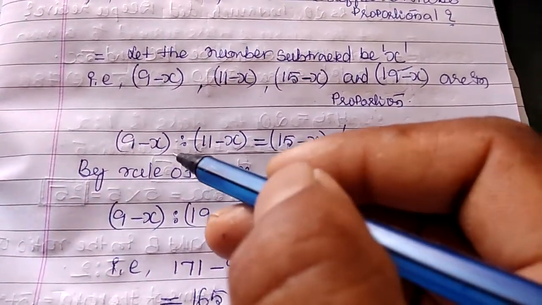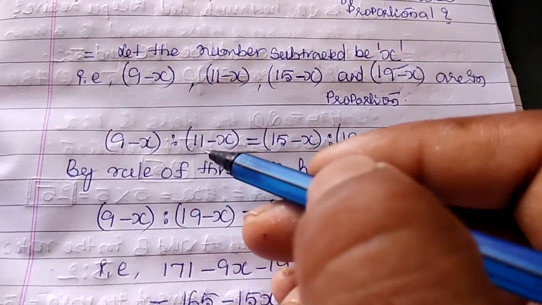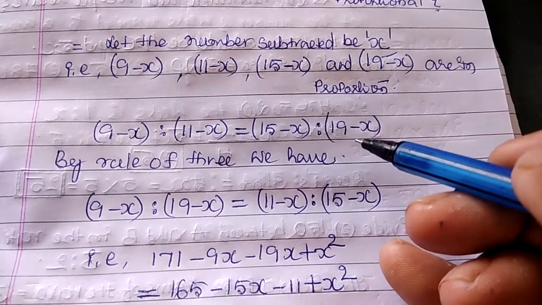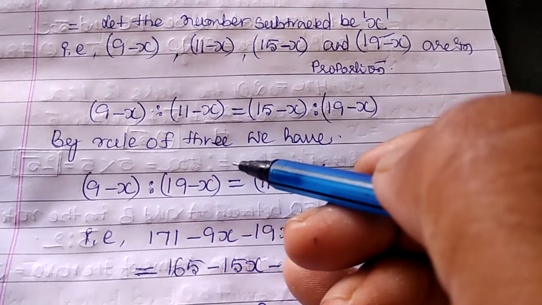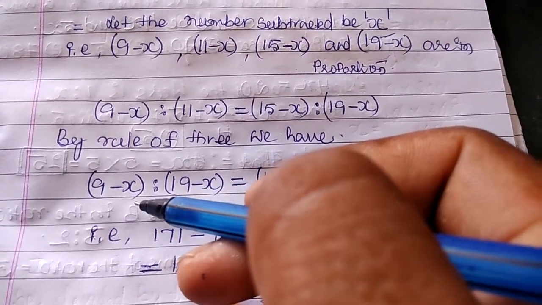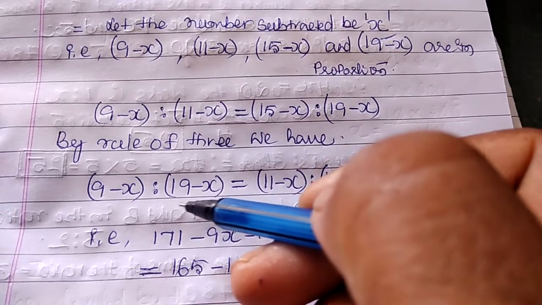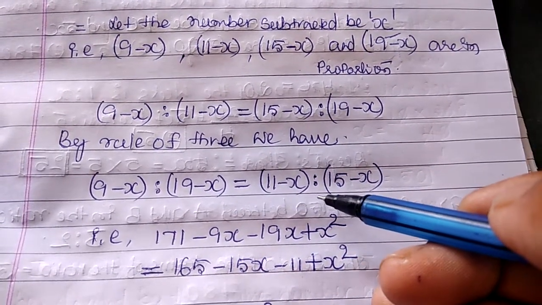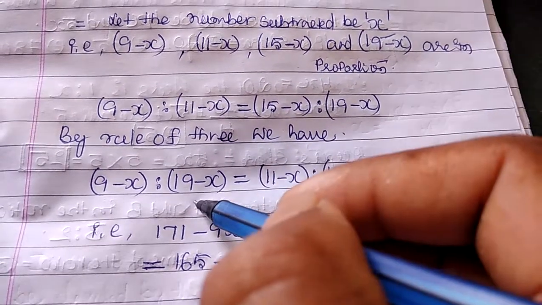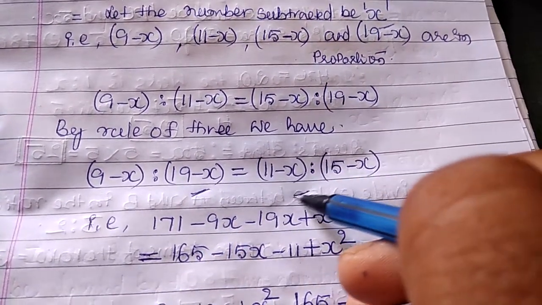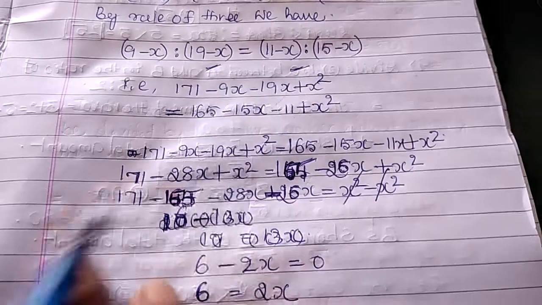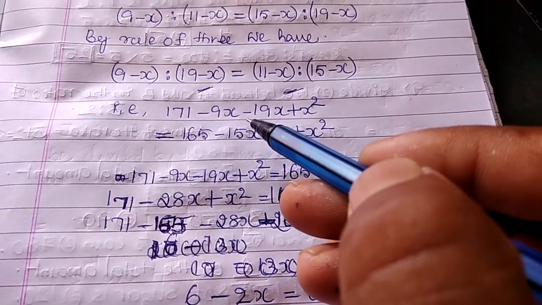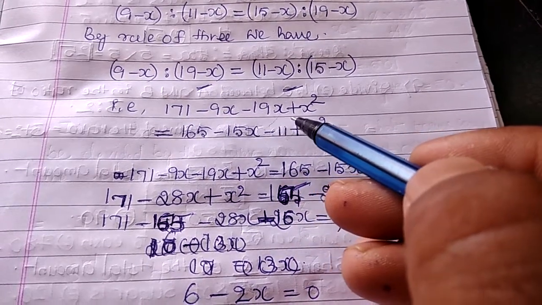So 9 minus x is to 11 minus x, which is equal to 15 minus x is to 19 minus x. So by rule of 3 we have 9 minus x is to 19 minus x is equal to 11 minus x is to 15 minus x. So product of extremes is equal to product of means. So that is 171 minus 9x minus 19x plus x square.